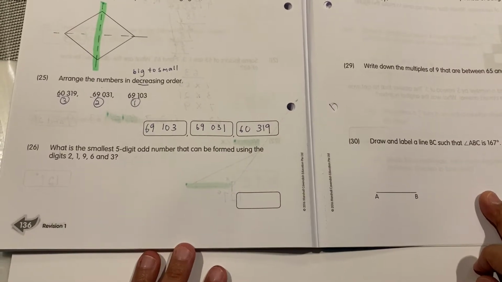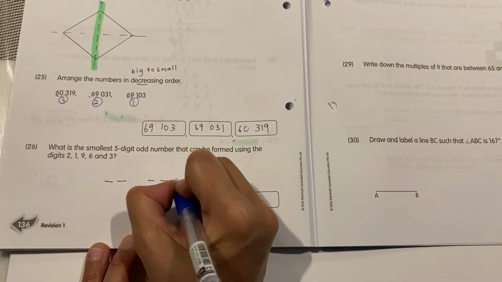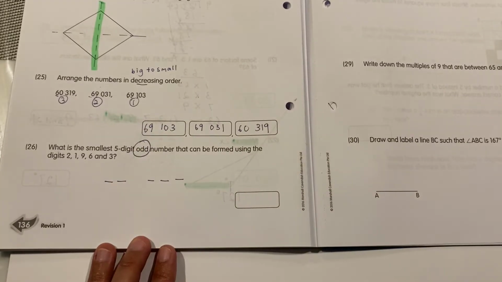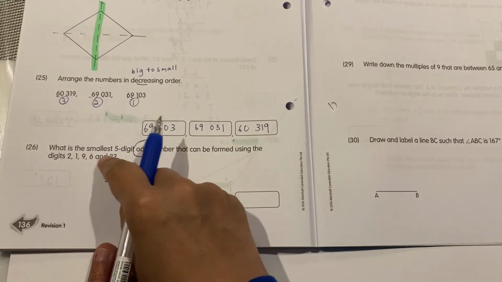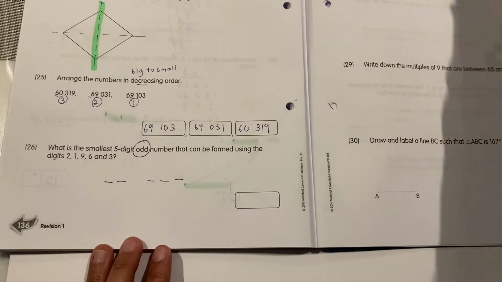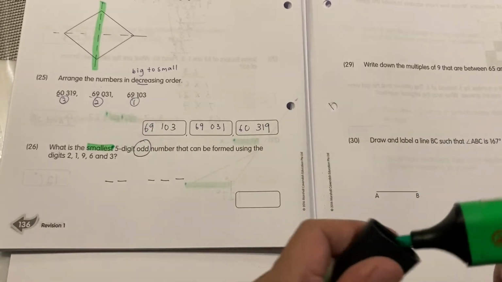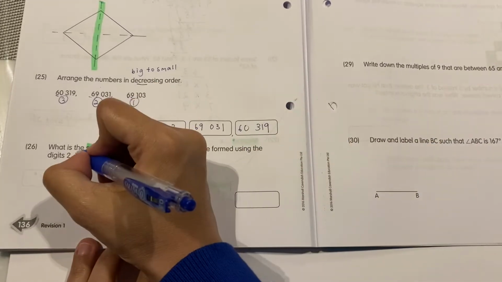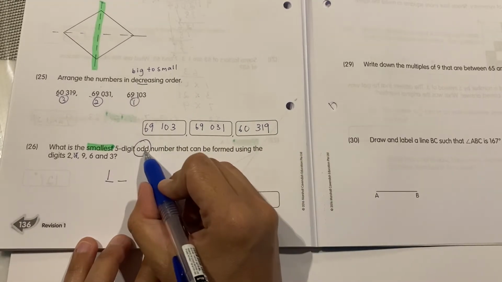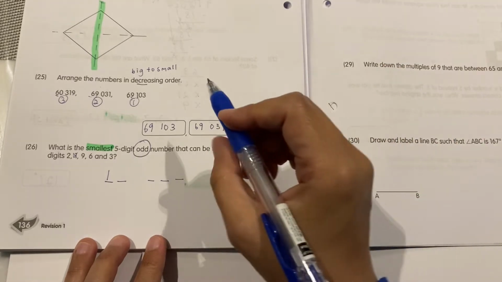What is the smallest 5 digits? 5 digits, so 1, 2, 3, 4, 5. 5-digit odd number that can be formed using 2, 1, 9, 6, and 3. Now, they want the smallest, okay? So, smallest 5-digit odd number. So, smallest would be, I'll take 1. So, that will give me a small number. Then, they want odd. Always keep in mind that they want odd as the number, right?